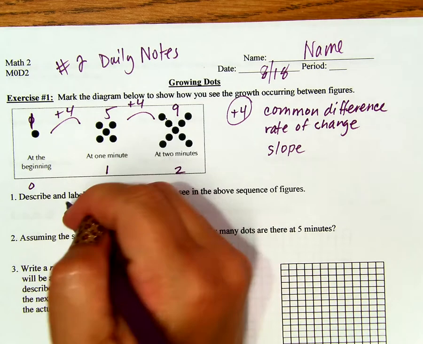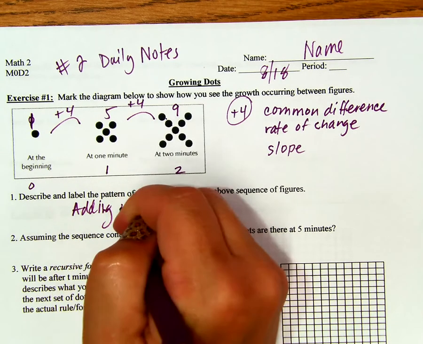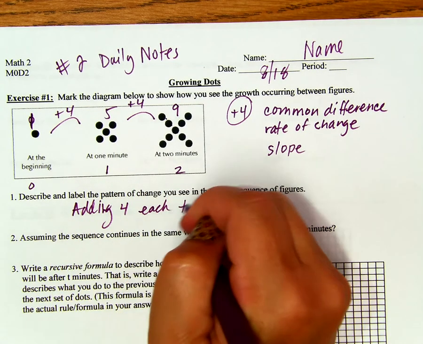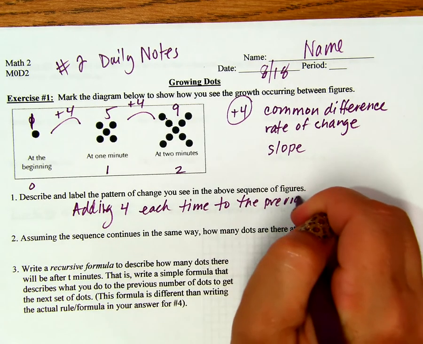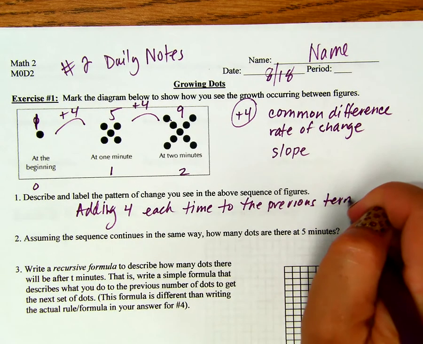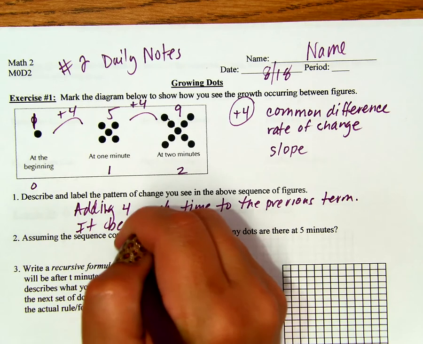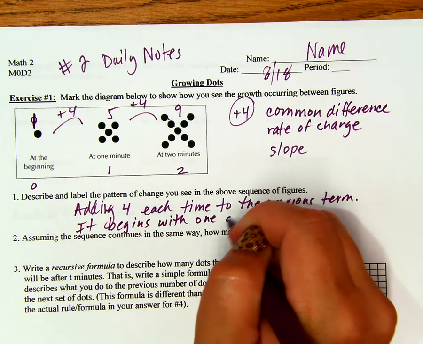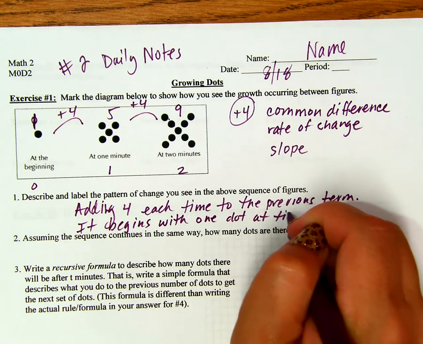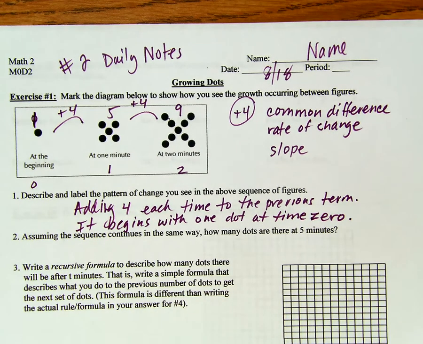Describe and label the pattern. We could say that this is adding 4 each time to the previous term. We could also describe that the sequence begins with 1 dot at time 0. So if you remember back to how your Math 1 teacher taught you to describe these patterns, you're thinking of all the ways you could write these things in your own words.